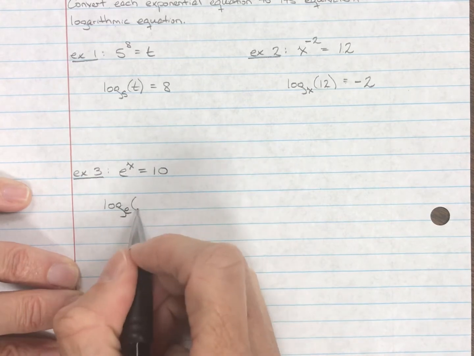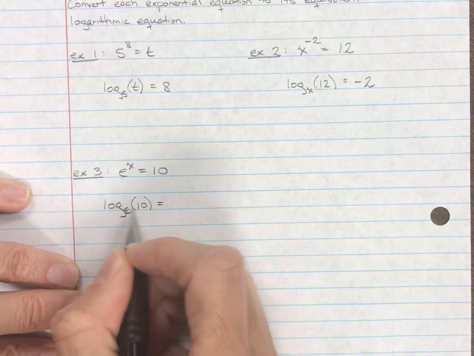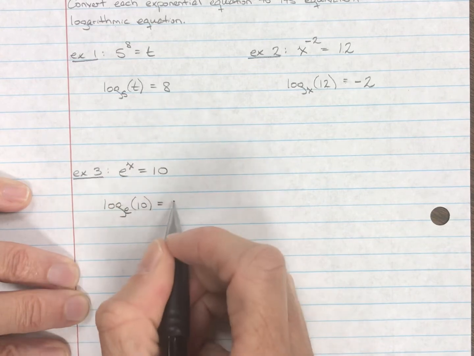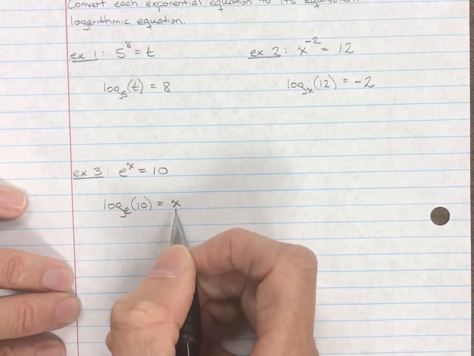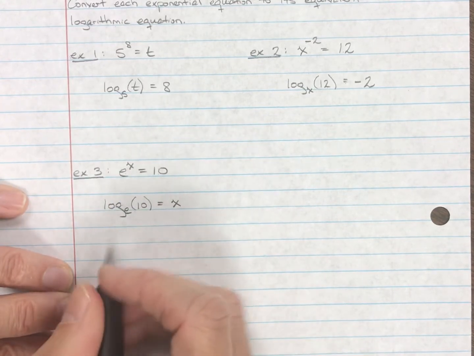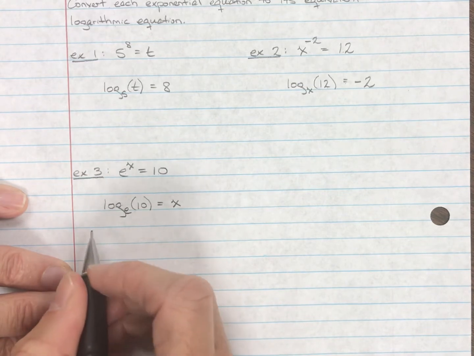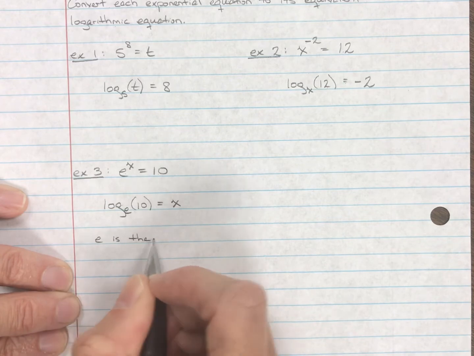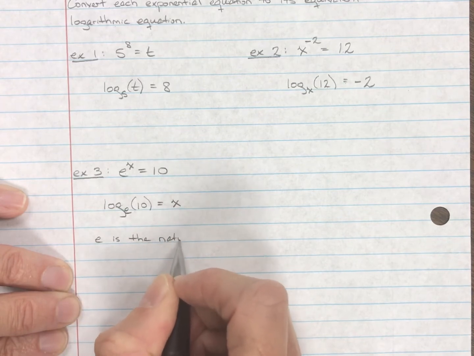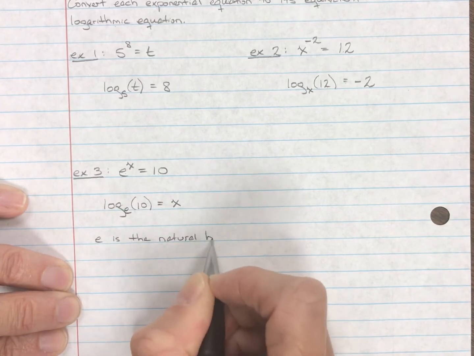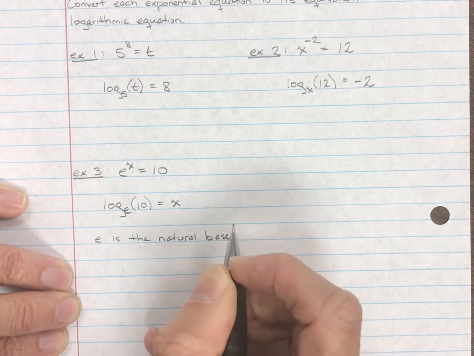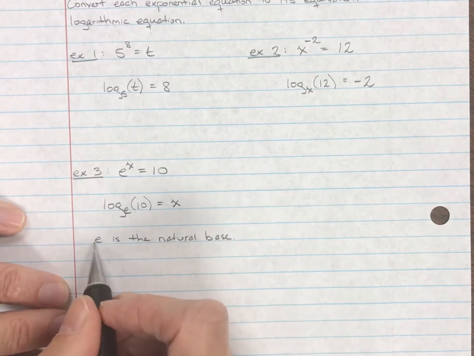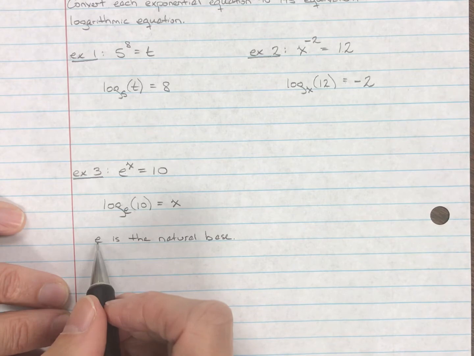10 is the argument. A log is an exponent. X is the exponent. Now there's something about here. We know that e, we saw in a previous video lecture, e is the natural base. Because we often find e, the number e, in nature.